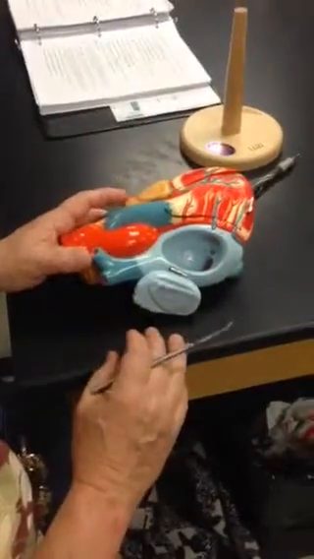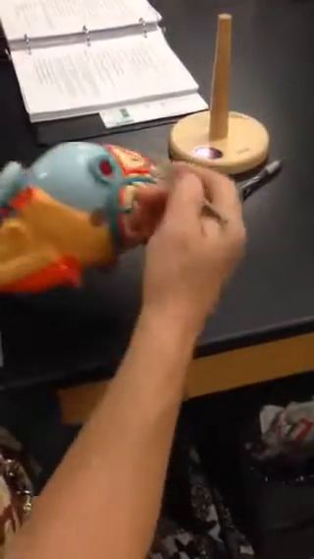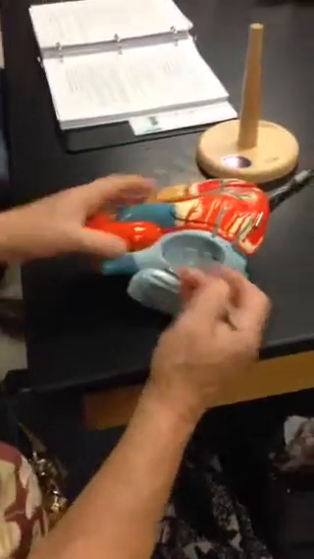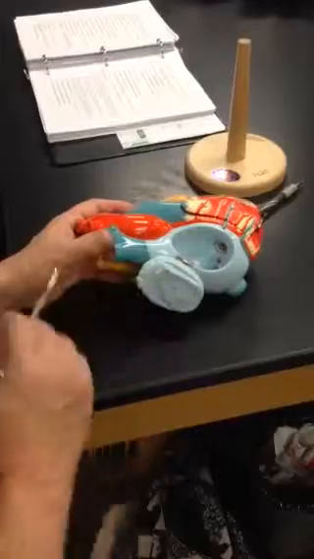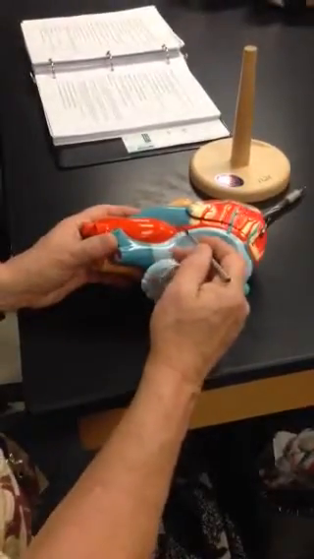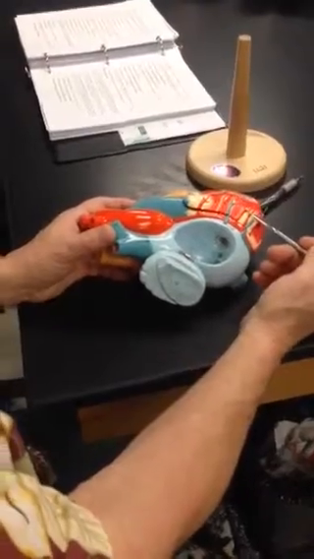Let's talk about coronary arteries and coronary veins. The heart itself has its own circulation. Coronary arteries branch off from the aorta. These are the first branches off the aorta, carrying oxygen-rich blood to the wall of the heart.